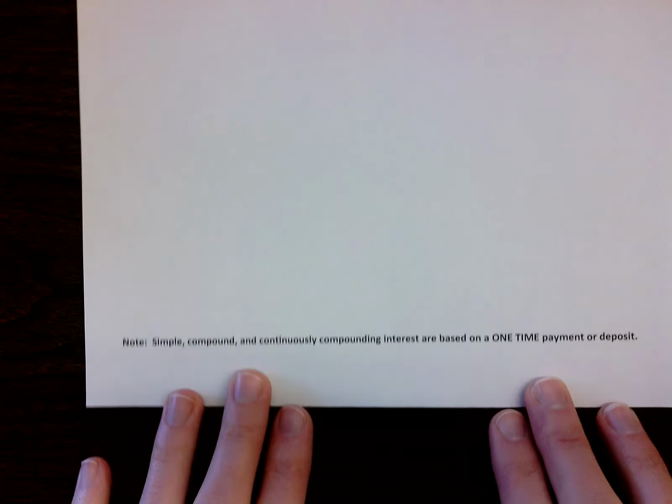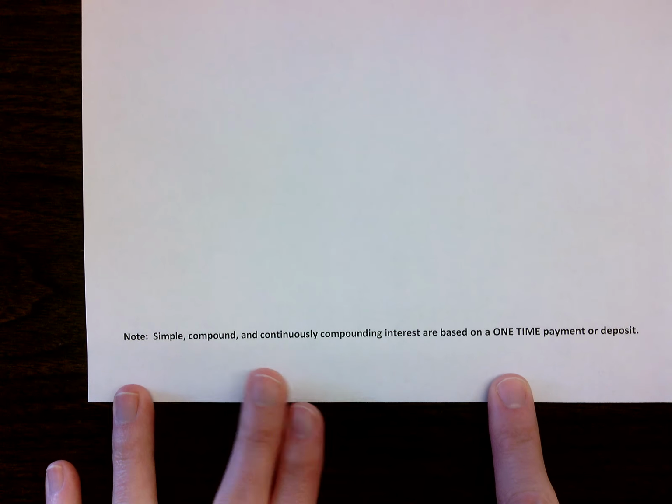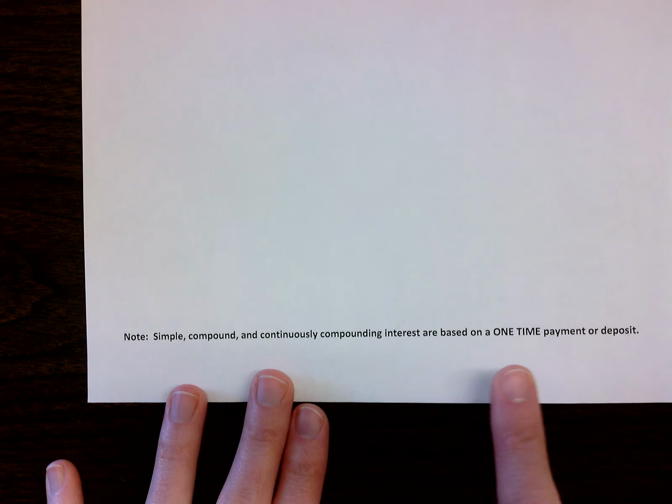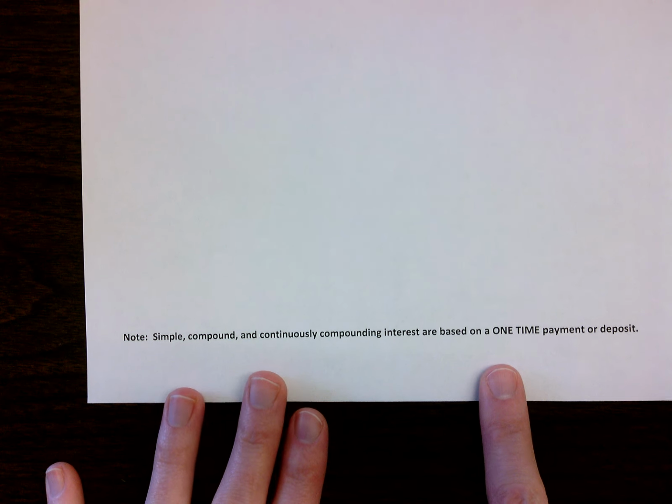One more quick thing to note. All of these things, simple, compound, and continuously compounding interest, are all based on a one-time payment or deposit. We're going to talk later about something called an annuity, and those are based on multiple payments or deposits. So this is the idea that you win the lottery and you stick your money in the bank account once. We're going to look later at what if you start putting so much money into your account every month? If I decide I want to save $500 a month, or deposit $1,000 a year, that kind of idea where you're doing repeated payments is something different.